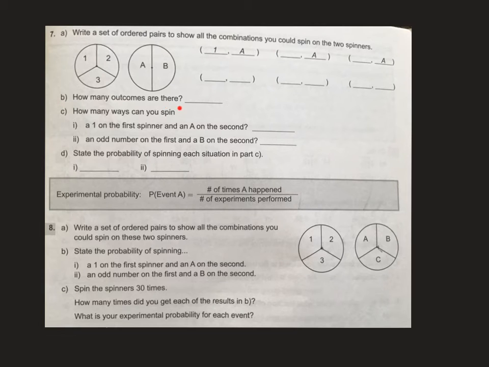B asks you how many outcomes are there, so count the total number of outcomes. And C, how many ways can you spin a 1 on the first spinner and an A on the second? Okay, so how many of these have a 1 and an A? This one does. When you finish filling it in, see if any of the other ones do. How many ways can you spin an odd number on the first and a B on the second? So you'll look to see, where is there an odd number and a B? How many of the outcomes fit that characteristic?